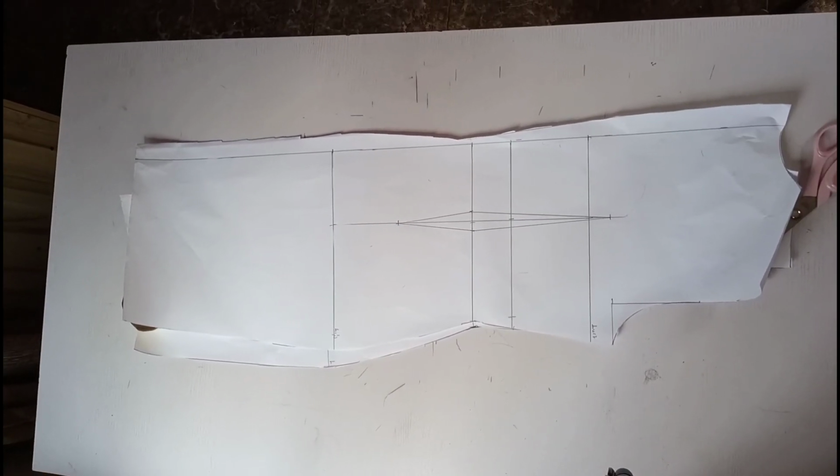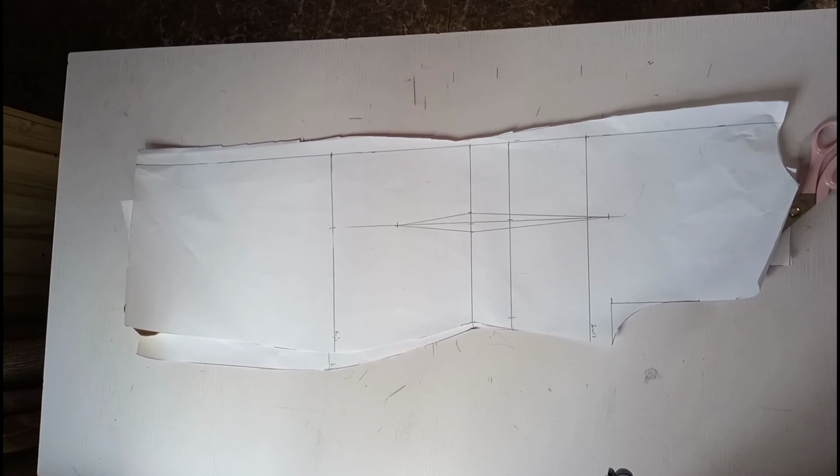So guys, this is the end of today's tutorial on how to draft a basic dress.